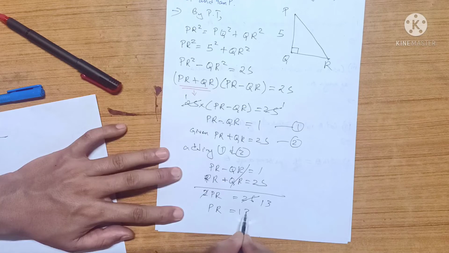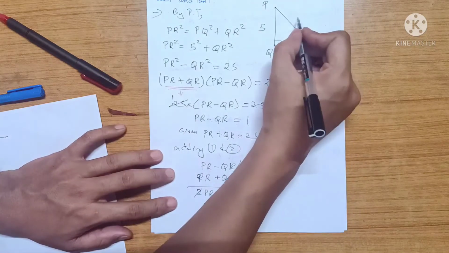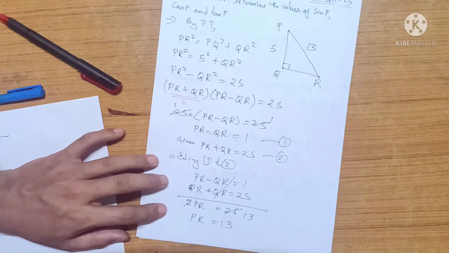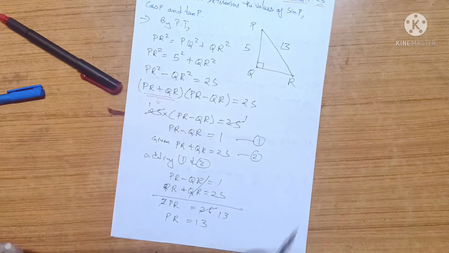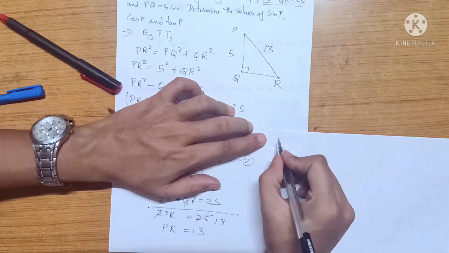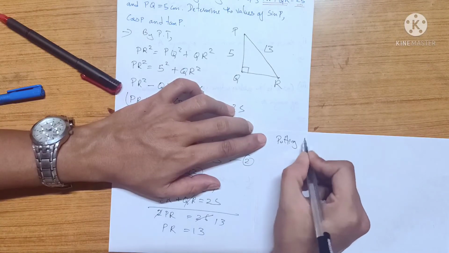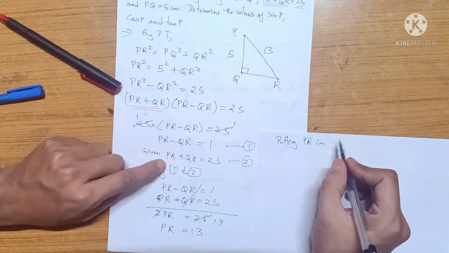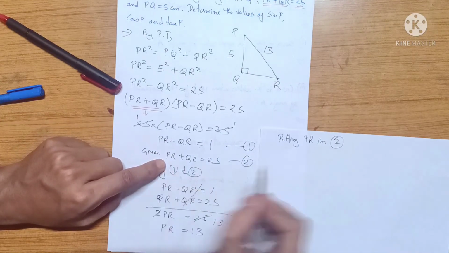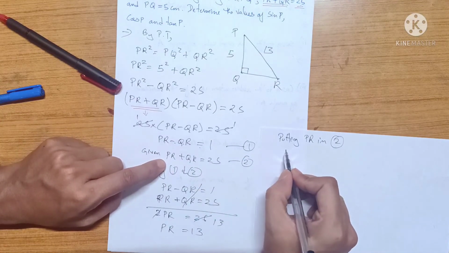PR is equal to 13. So we're getting PR is 13. Since we got PR as 13, we can now put this in equation 1 or 2. You can put it in either one. I'll just write it in 2 since it's simpler.